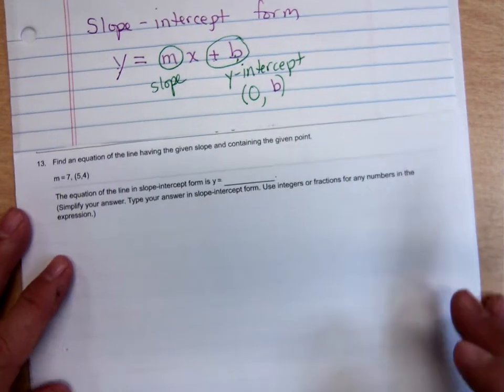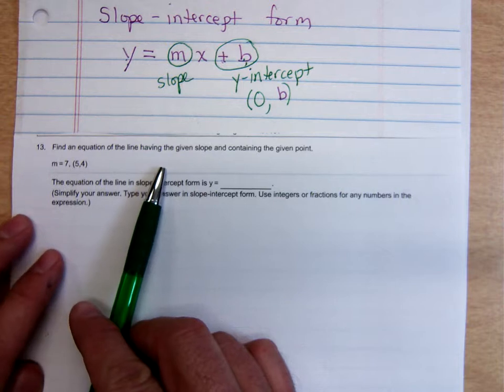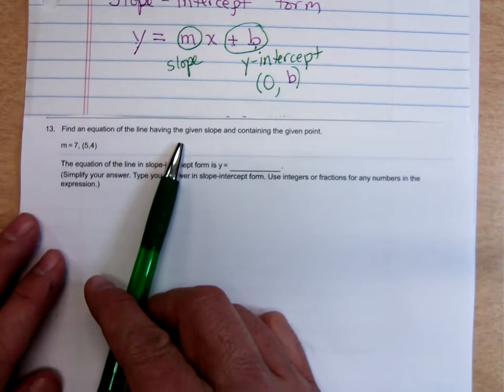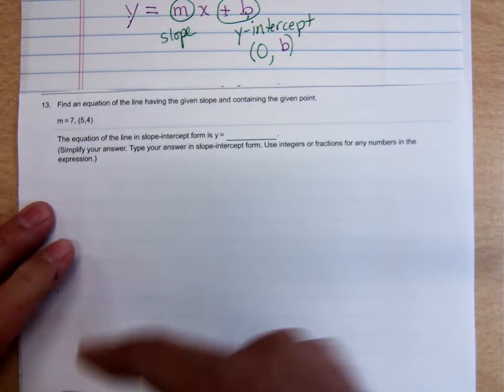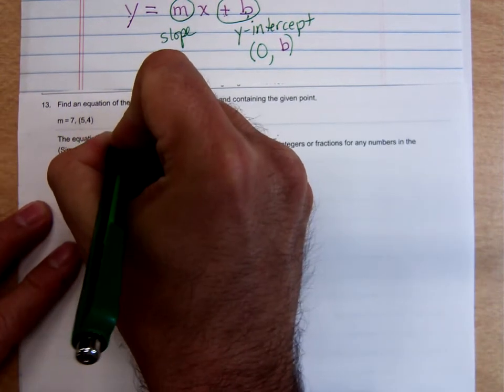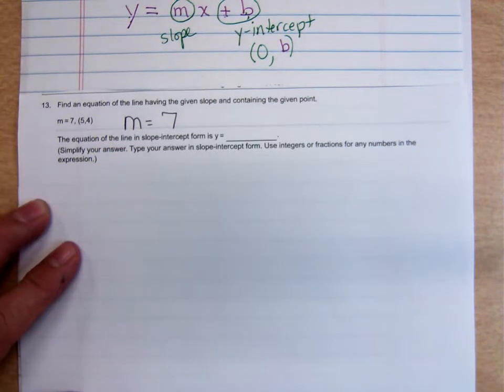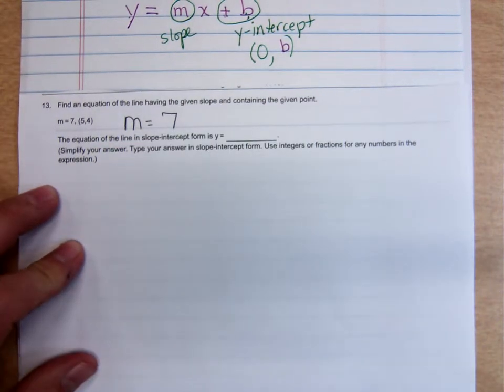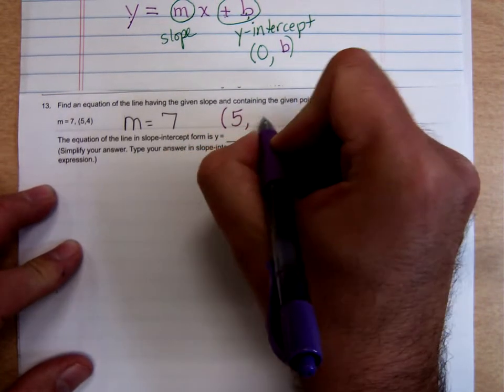So this is my first example. Find an equation for the line having the given slope and containing the given point. Let me write this bigger. The slope is 7, and the point that it's given is the point (5, 4).